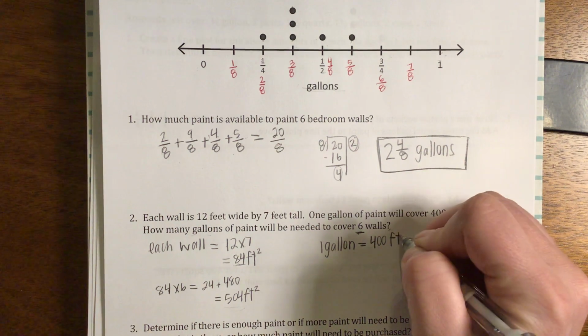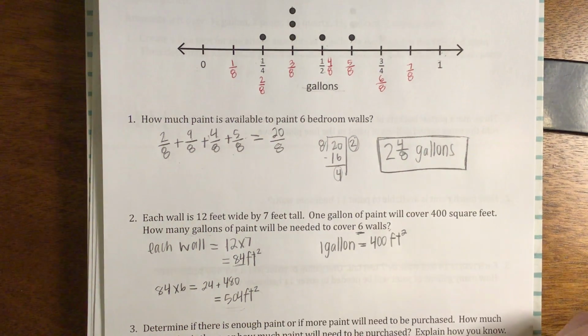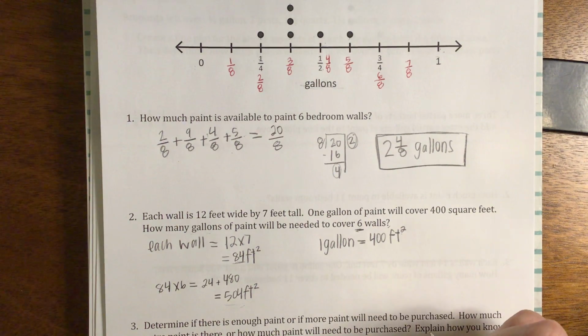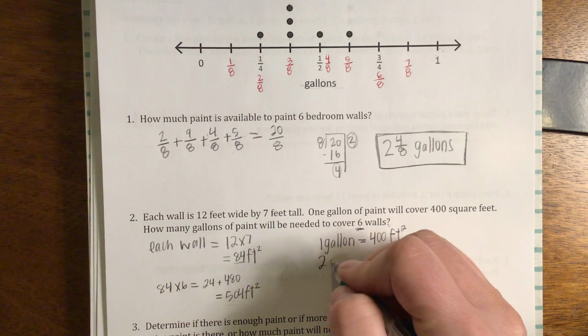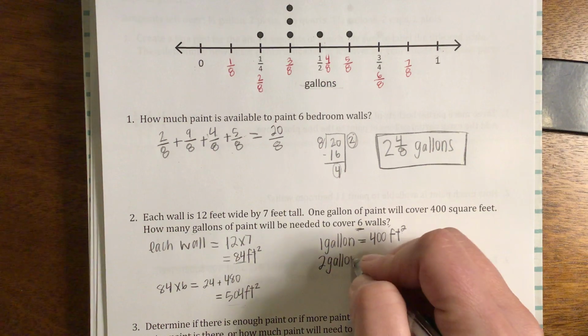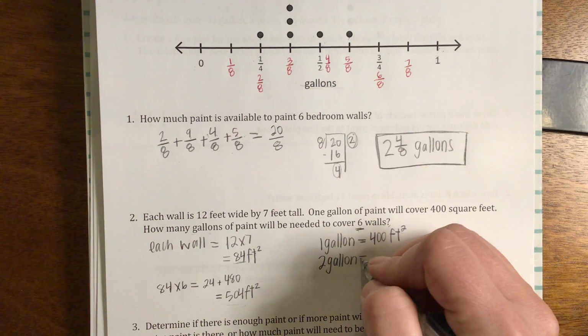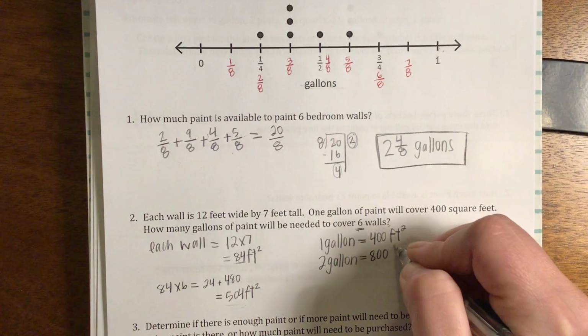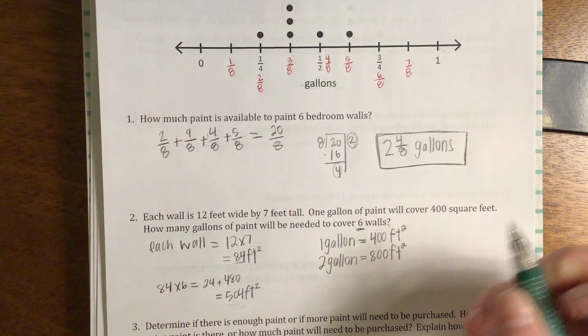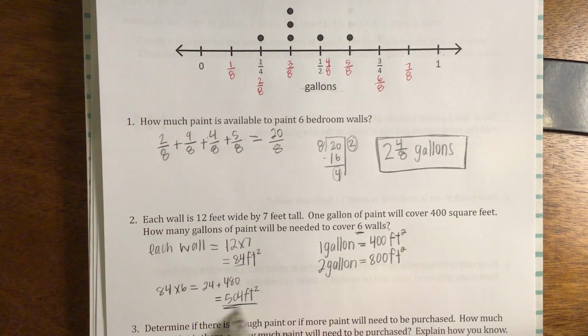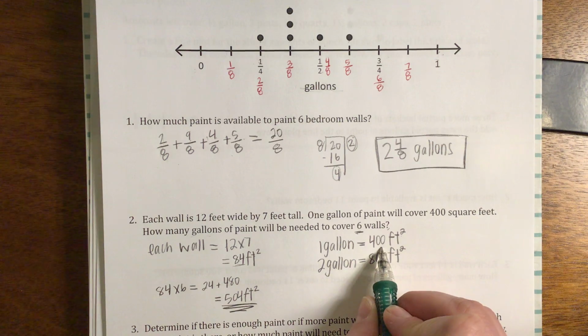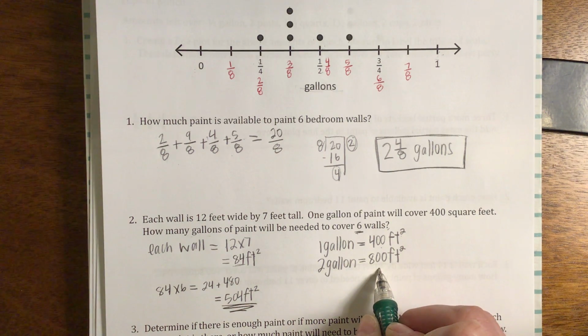And we can do this by using feet to the second power to represent the 2 dimensions. If I have 2 gallons, that's going to be equal to 800 feet squared. So I know I need more than 1 gallon, but less than 2 gallons.